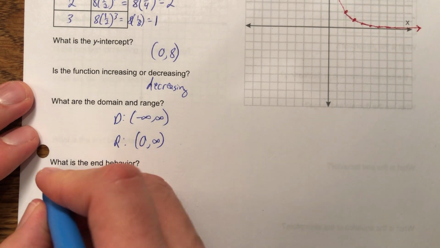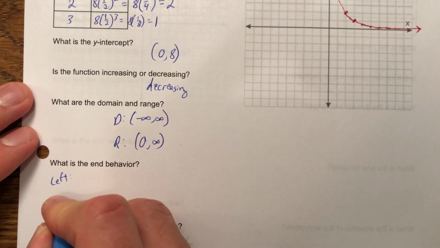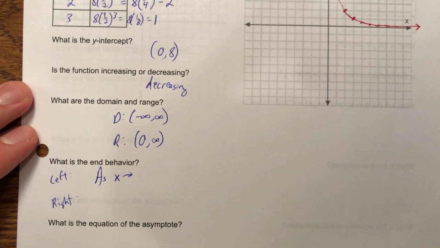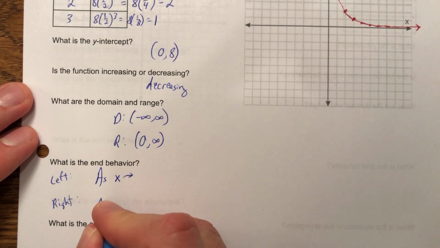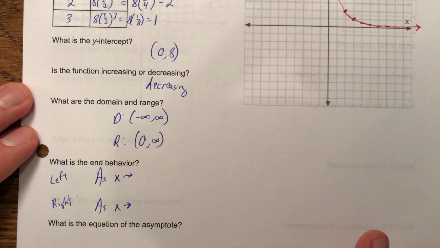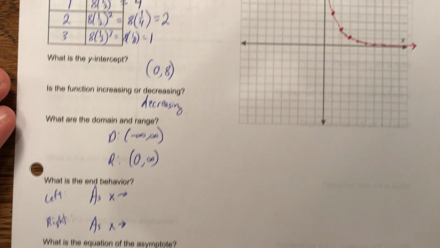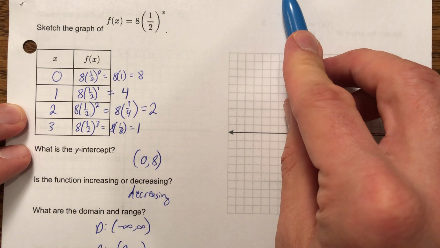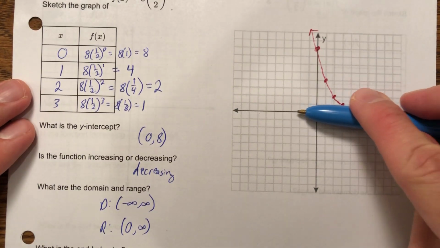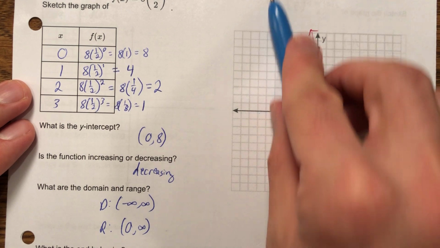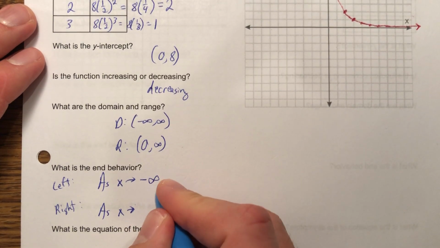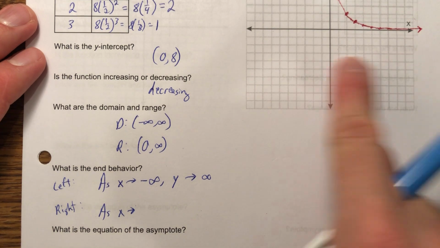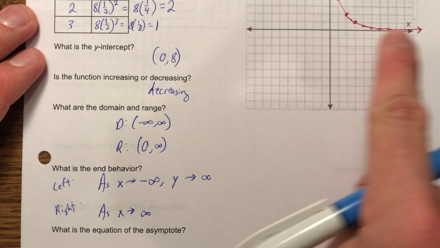Okay, end behavior. Two things. Let's go to the left and let's go to the right. And each of these is going to be a little sentence. So we're going to say as x approaches blah, blah, blah, this is what happens to y. Or as x approaches blah, blah, blah, this is what happens to y. So let's go to the left. As we go to the left, my graph keeps going. It is so high, I can't see it, but it keeps going. So as x approaches -infinity, y approaches +infinity. Okay, let's go to the right. As x approaches, well, it keeps going forever, so it's approaching infinity.